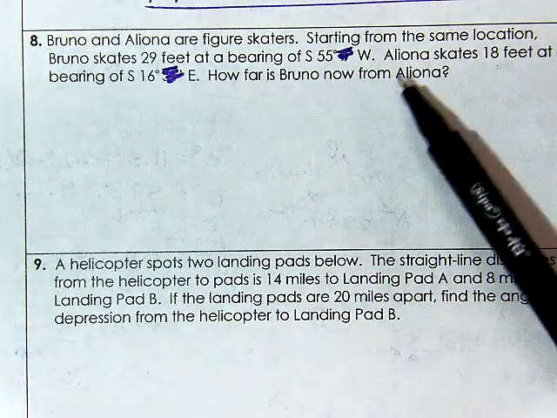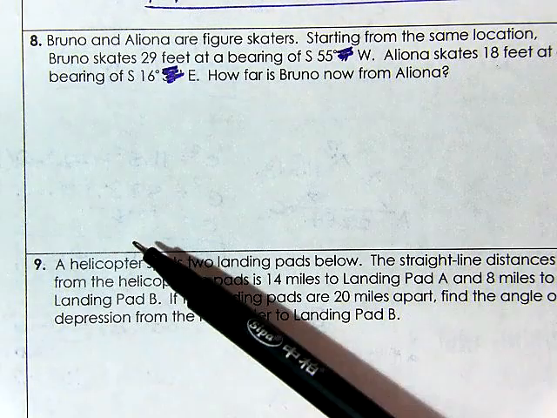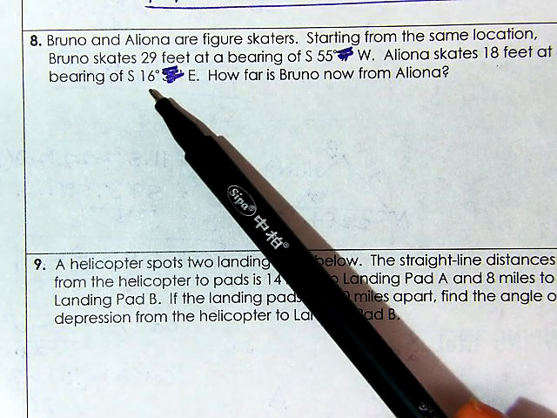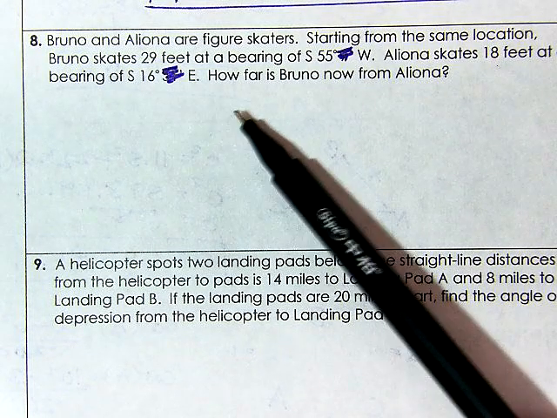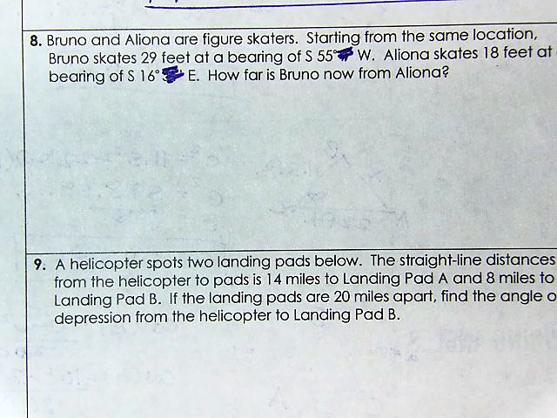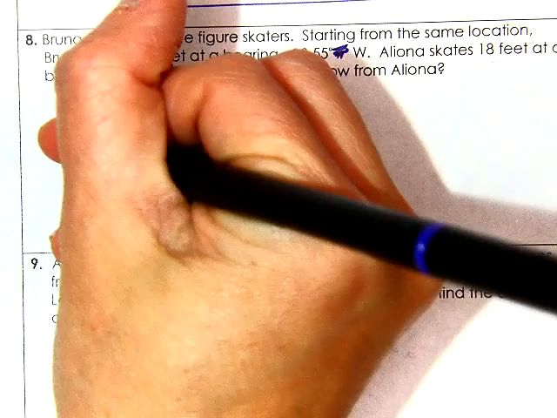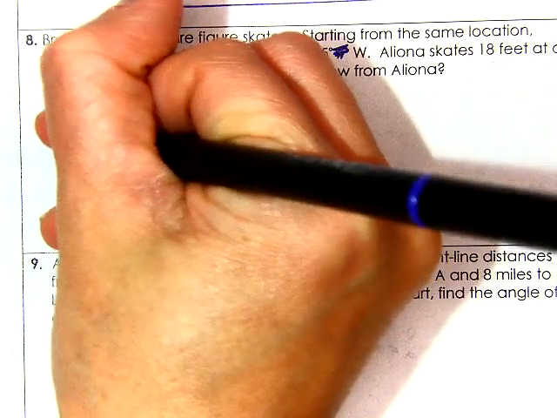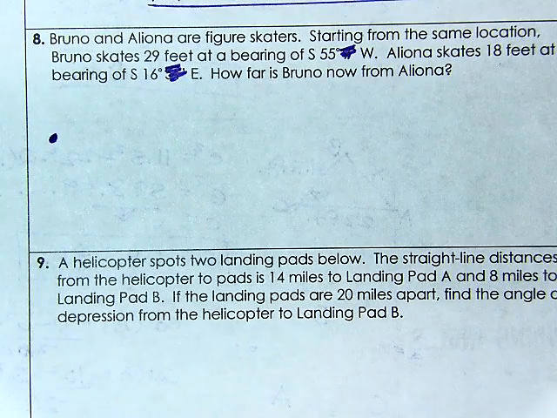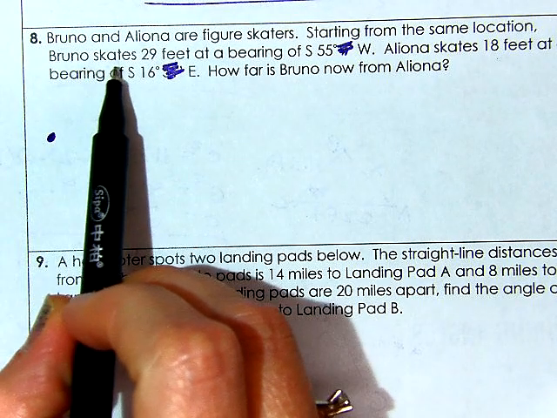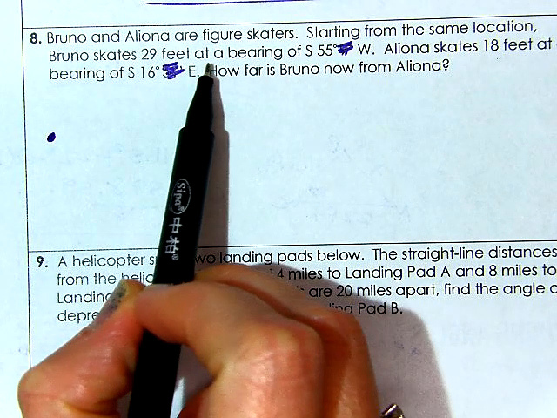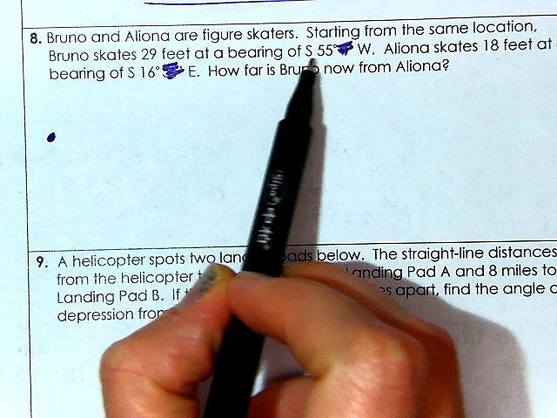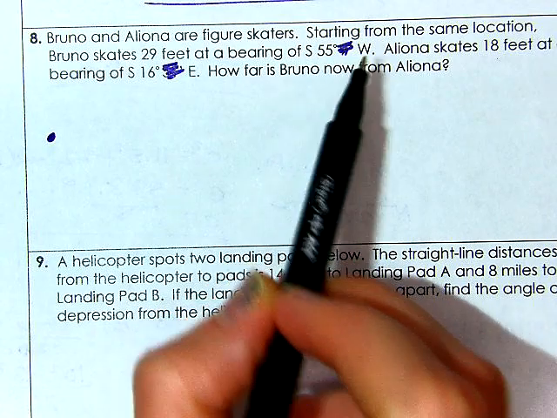Eliana skates 18 feet at a bearing of south 16 degrees east. How far is Bruno now from Eliana? Well, they start from the same spot. And it says that Bruno skates 29 feet at a bearing of south 55 degrees west.